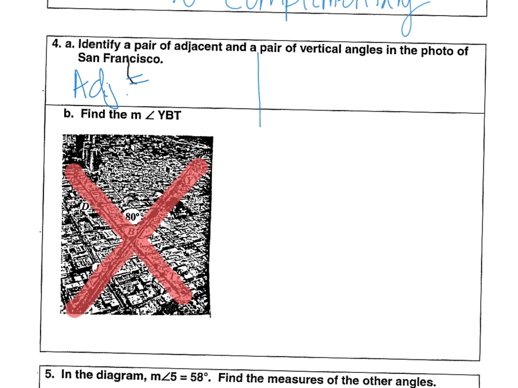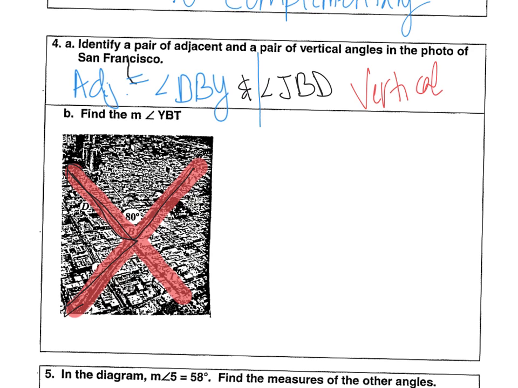those angles are going to be, let's start with angle DBY. So that's this angle right here, DBY. What's an adjacent angle to DBY? So we're going to look right next to it. I'm going to pick this angle JBD. So adjacent would be angle JBD. Now look for vertical angles. I want you to fill that in on your own.